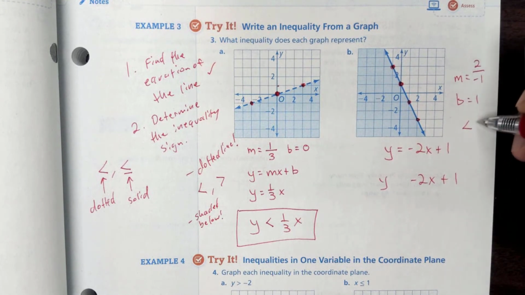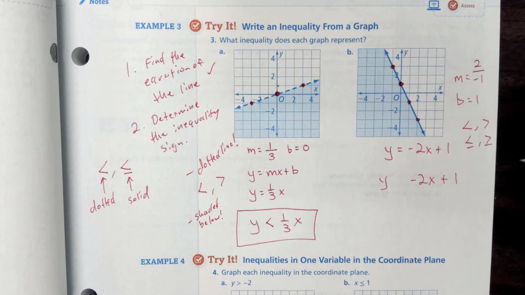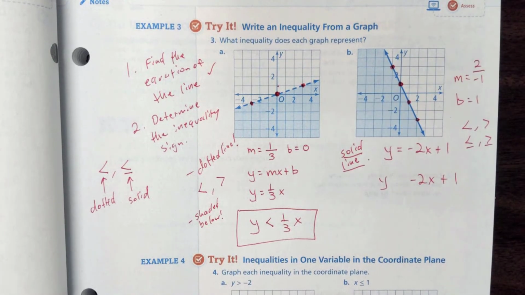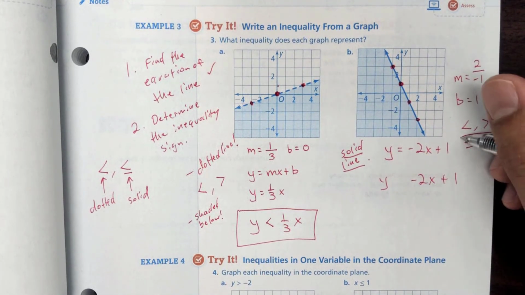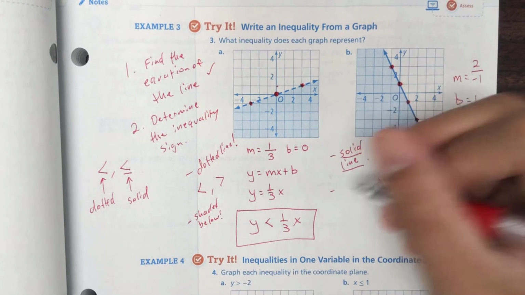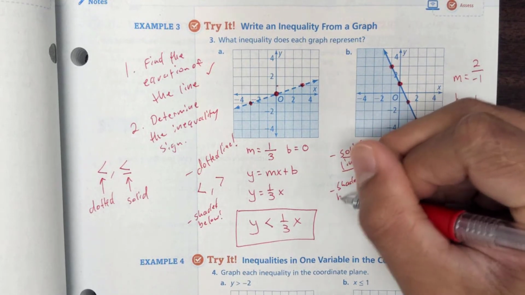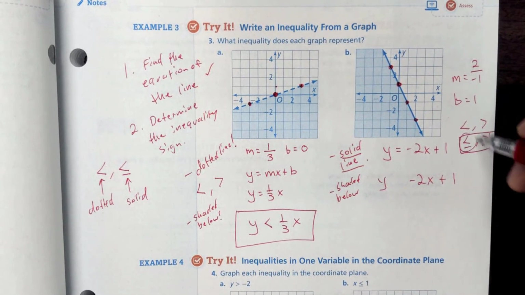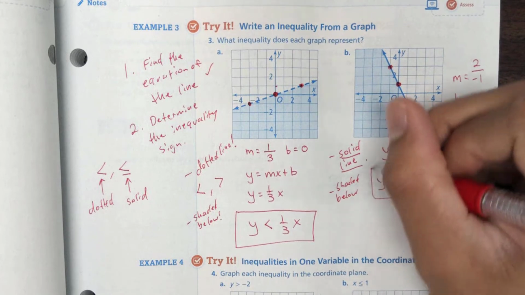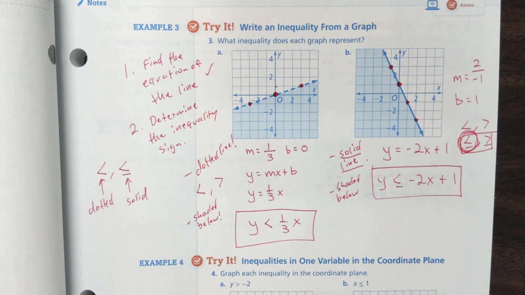I'm not sure whether it's a less than or greater than, or less than or equal to, or greater than or equal to. Well, first off, okay, it's a solid line in this question. So because it's a solid line, I know that it's going to be one of these inequality signs, less than or equal to or greater than or equal to. And it's not only a solid line, but it's shaded below. Shaded below means that it's going to be this sign right here, less than or equal to. And there's your answer there. Okay, so it's like a puzzle. I'm using the information in the graph to basically determine which inequality sign to use.